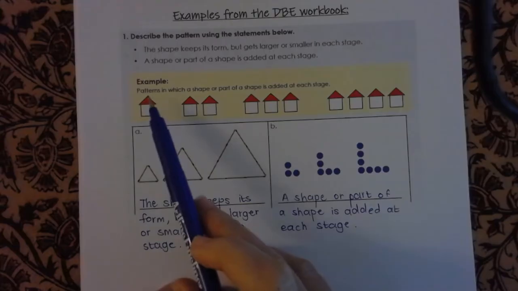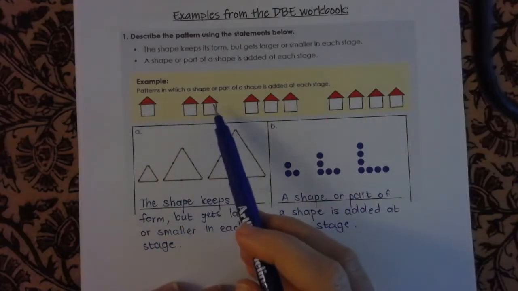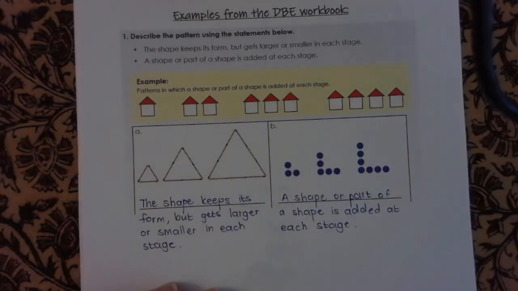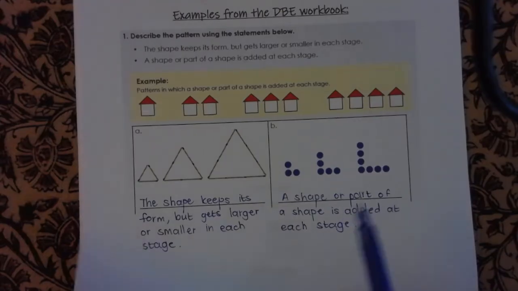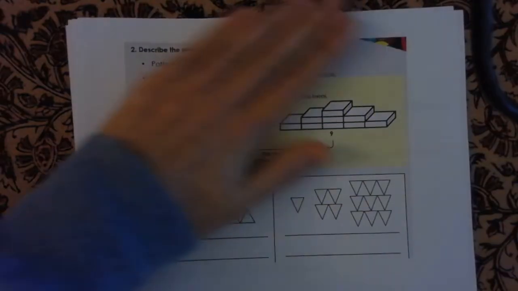So you see there's an example here, patterns in which a shape or part of the shape is added at each stage. So you will see the square with a triangle at the top, or the house. There's one house added in each stage. Right, let's go to the last example. And this is on the next page in your DB ebook.